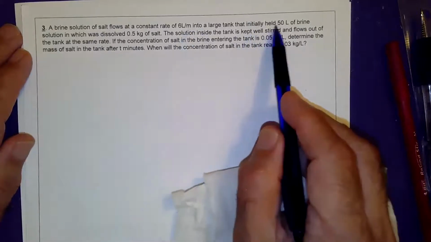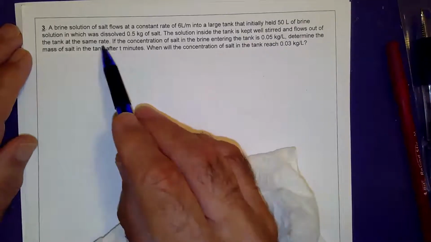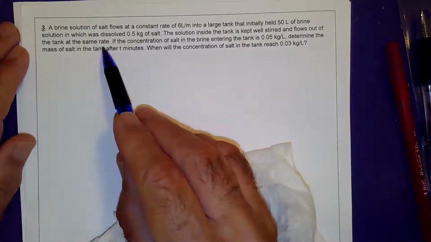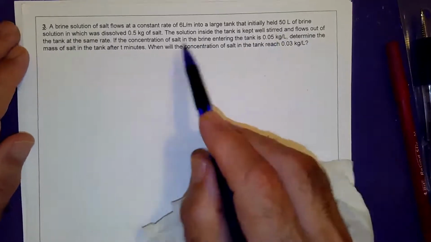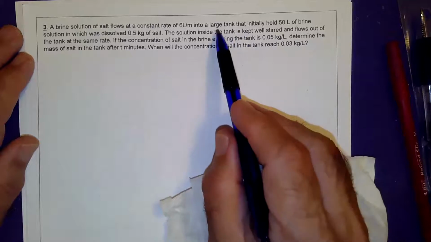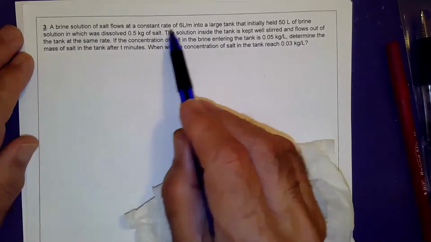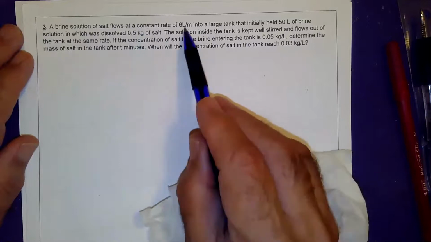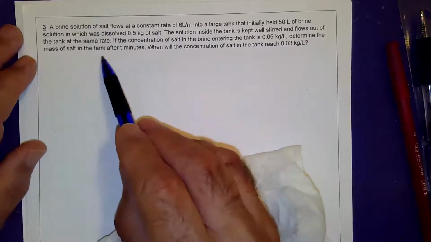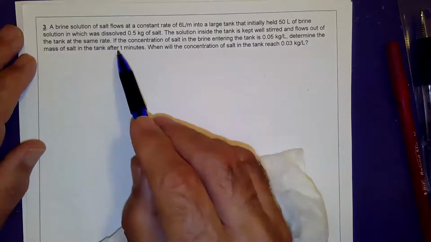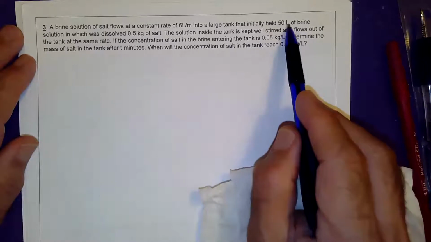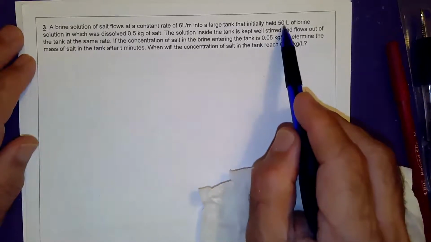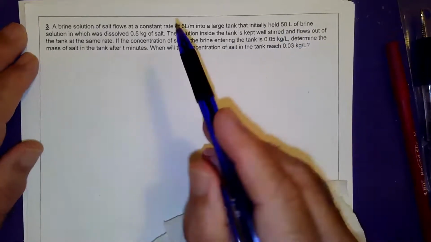So that means the volume will remain constant. If you have a different rate of outward flow, then the volume will be a function of time. But here, the flow rate of the brine pouring into the tank is exactly the same speed as when it flows out, after, of course, it has been well stirred. Then that means the volume is kept constant. In other words, the volume of the solution in the tank will be 50 liters regardless of the time.